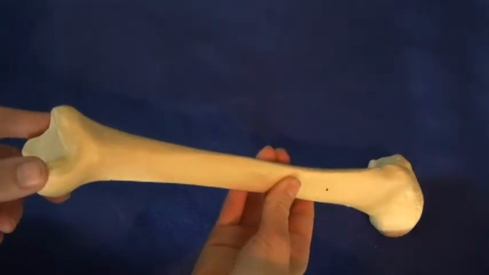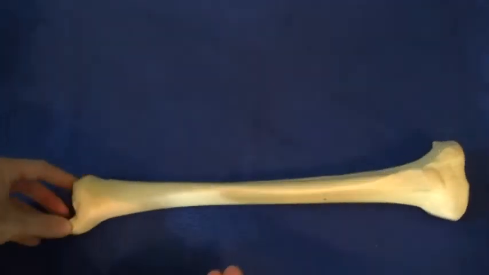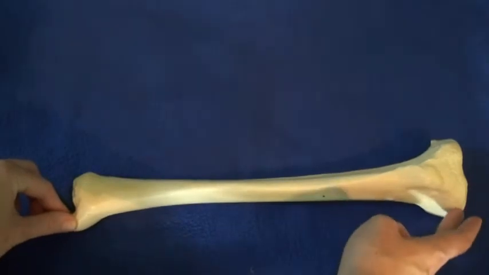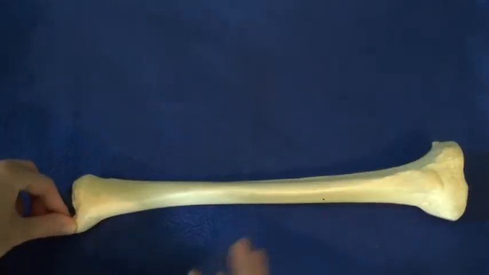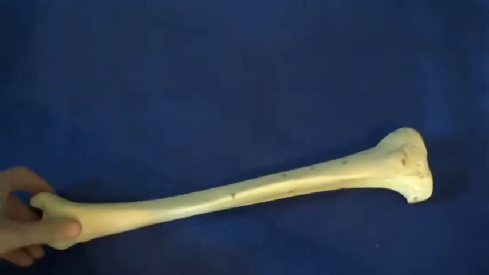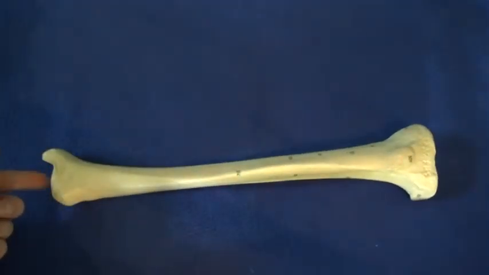That medial condyle is on the same side as the medial malleolus. So medial malleolus, medial condyle, and the lateral condyle over there. Same thing on the other tibia. First things first, identify medial from lateral.